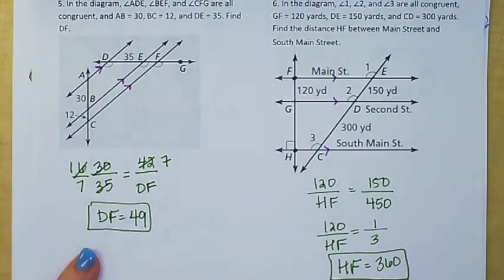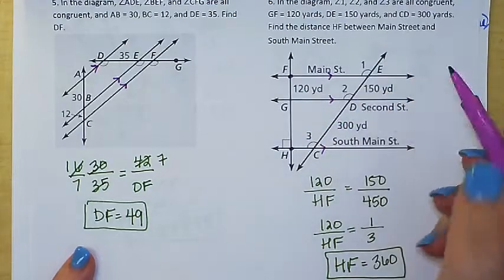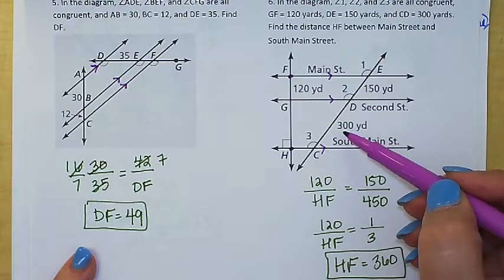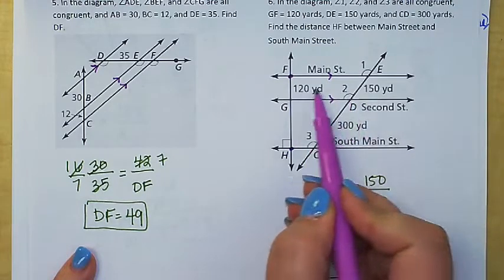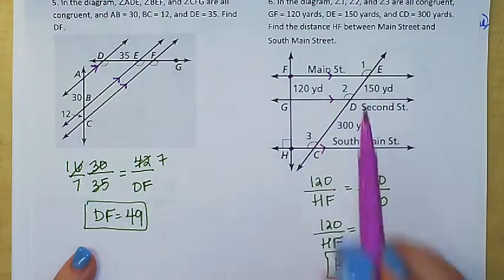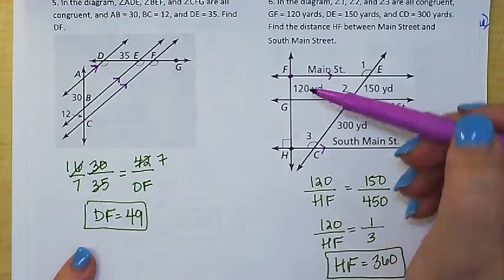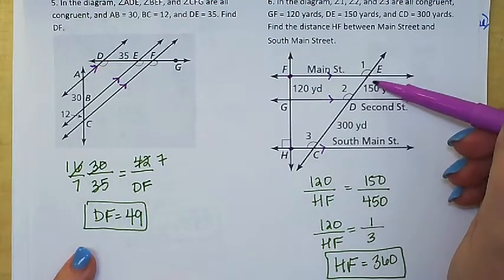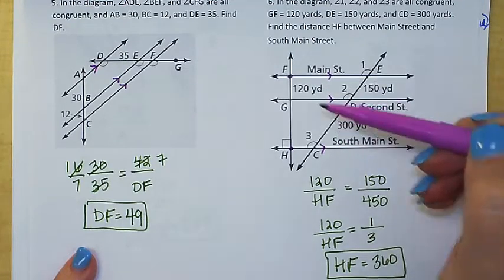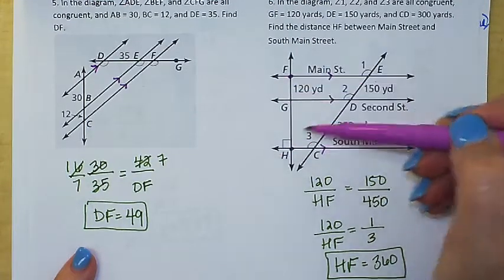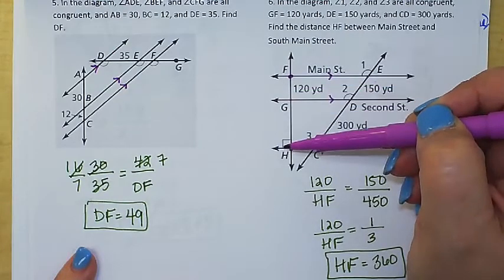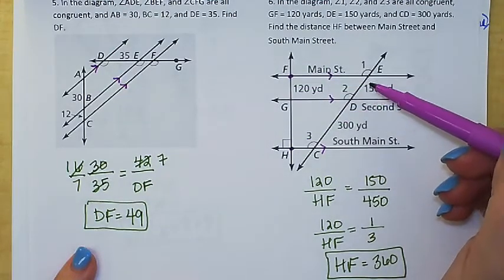Okay. So again, if I'm looking for that bigger one, then I went ahead and added the 150 and the 300. And I compared that to the sides that we did have information on, which was the 120 and the 150. So I said 120 is to the whole thing, as 150 is to the whole thing. Again, see how as long as you use the same logic for both, it works. So 120 here is to the whole thing, as 150 here is to the whole thing.